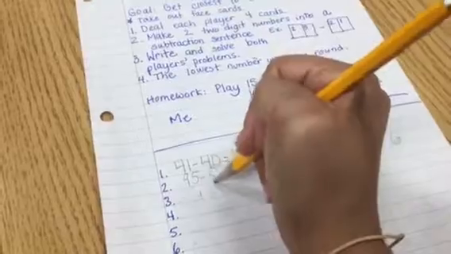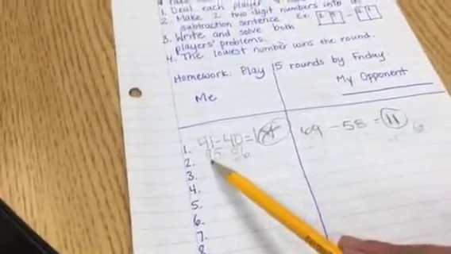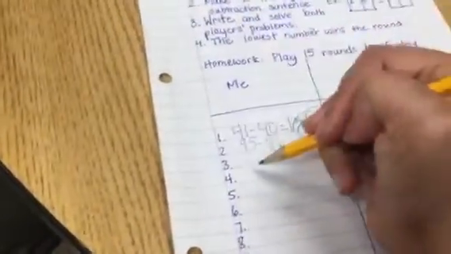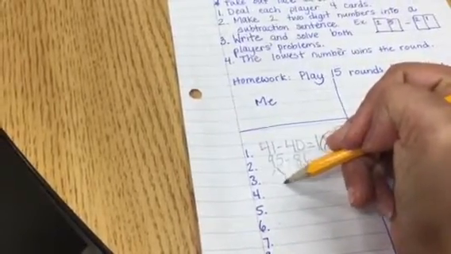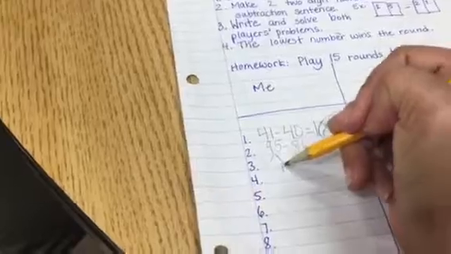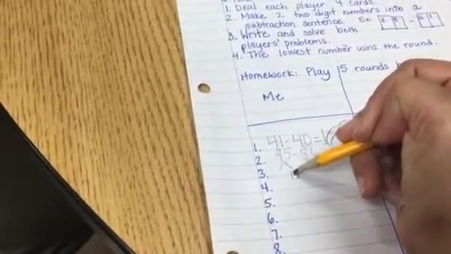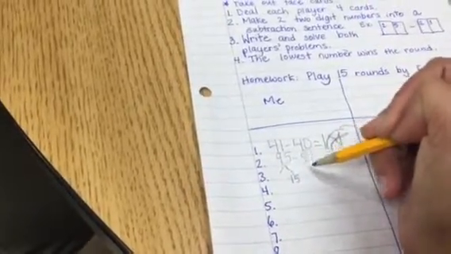95 minus 86. Now, I can't use Miss Huddle's strategy of doing 9 10s minus 8 10s and then 5 1s minus 6 1s, because if I have 5 1s, I can't take away 6 1s. So I'm going to have to break my number apart. I'm going to break my 95 down into 15, because 15 will be an easy number to subtract 6 1s away from.